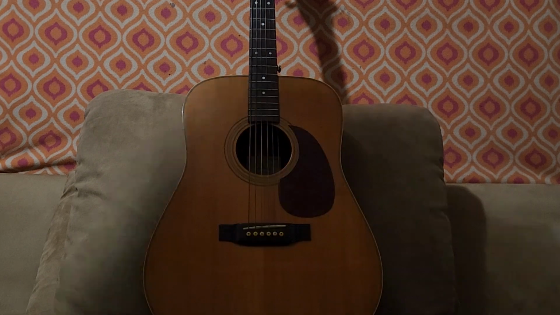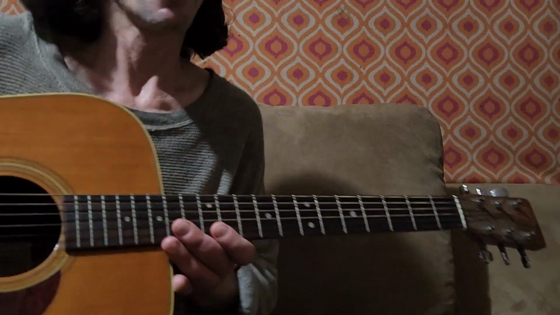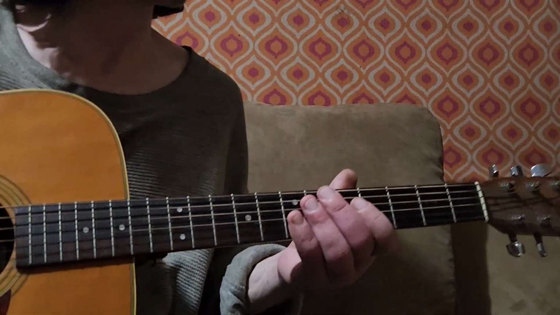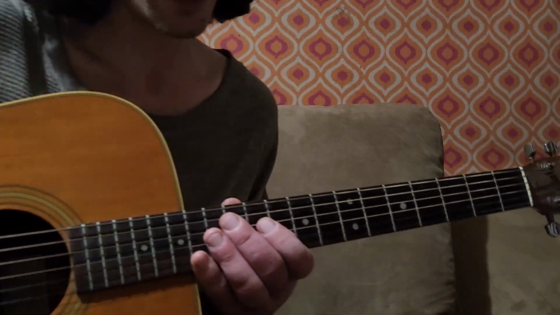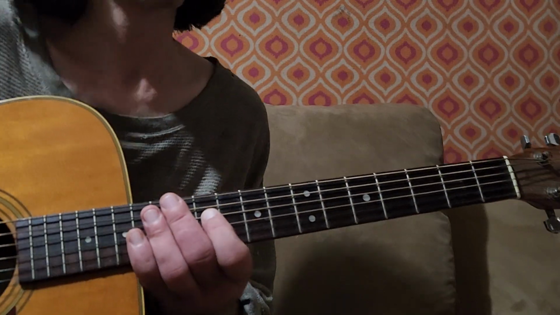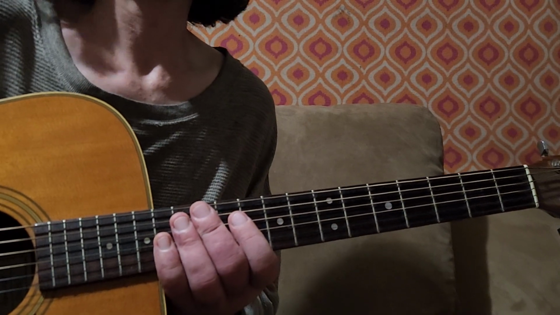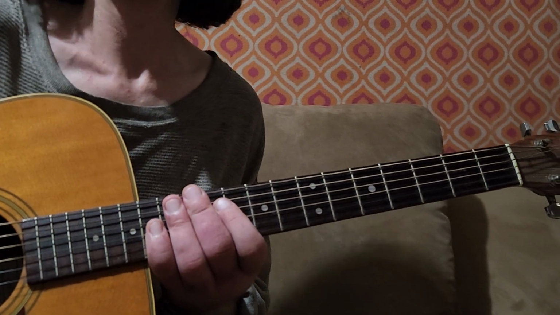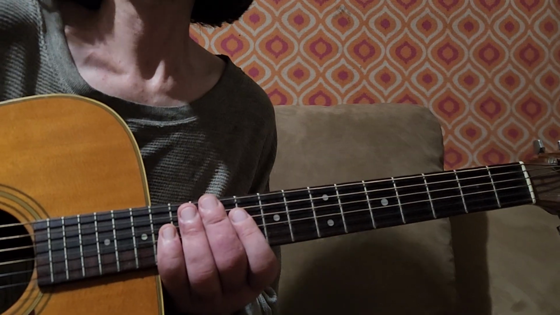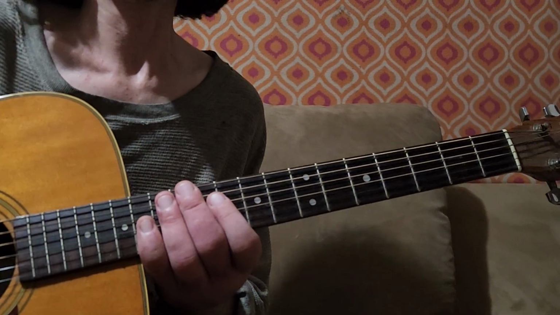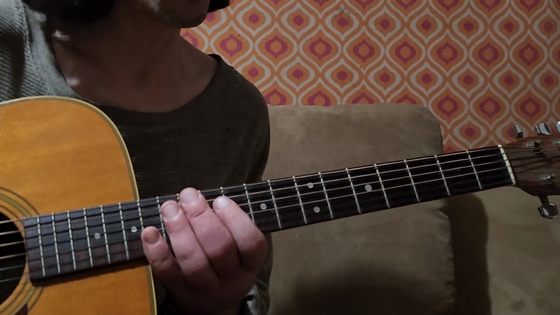Okie dokie, we're going to go ahead and do the explanation videos for Ewok and With You, Without You Blues. Now, with Ewok, we are basically just taking a C key, C major, and integrating the minor in there with it, with that E flat note.